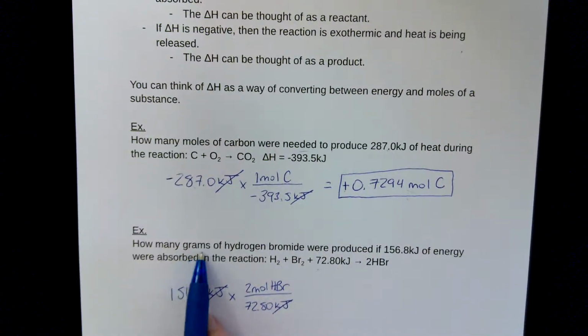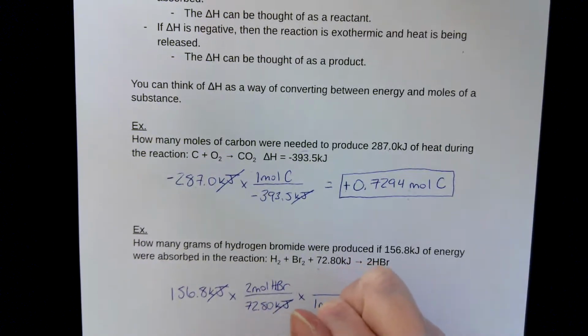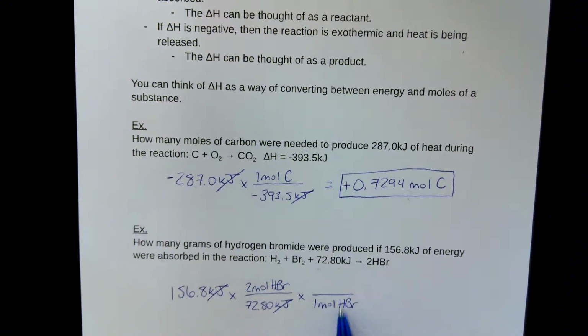Now, my problem asks me for grams. So I don't want to stop here. I want to keep going until I get to grams. So I can convert between moles and grams by using the molar mass.